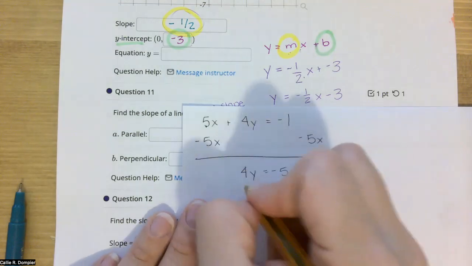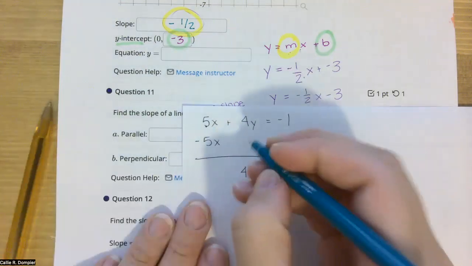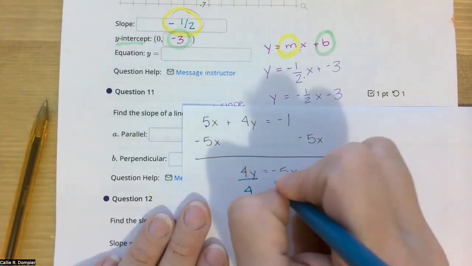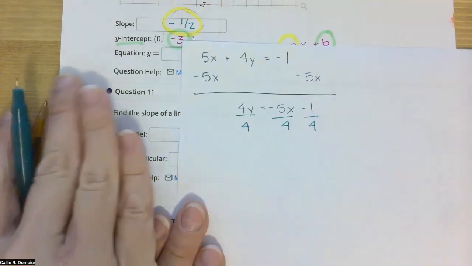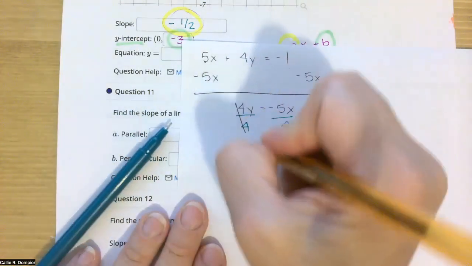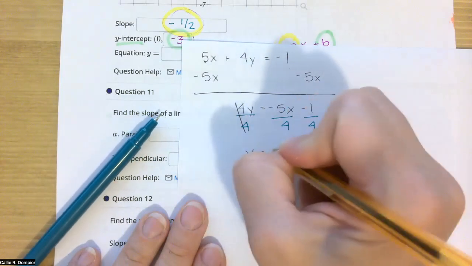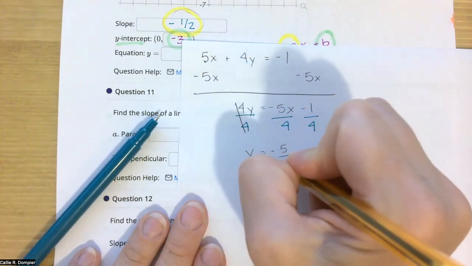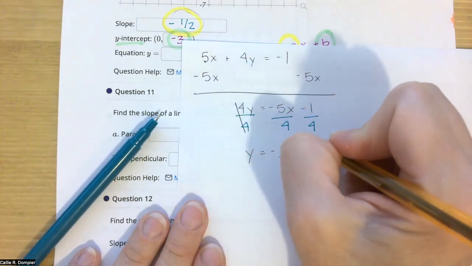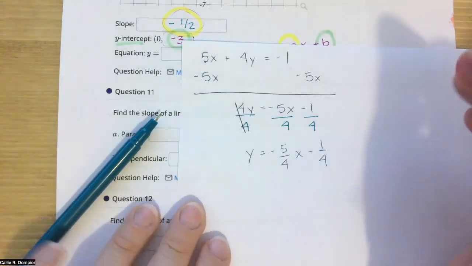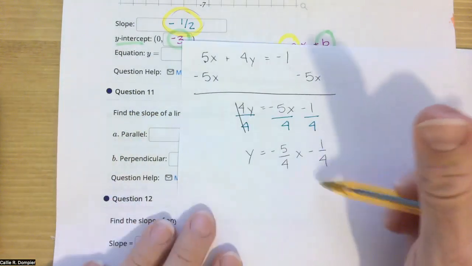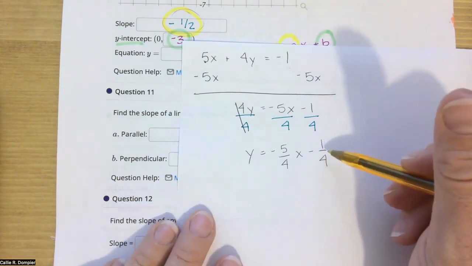Now y is being multiplied by 4. I want to get rid of that, so I divide everything by 4. Good. That cancels, and I have y equals -5/4 x minus 1/4. They're not asking you to graph this, so don't worry about the y-intercept not being a whole number.